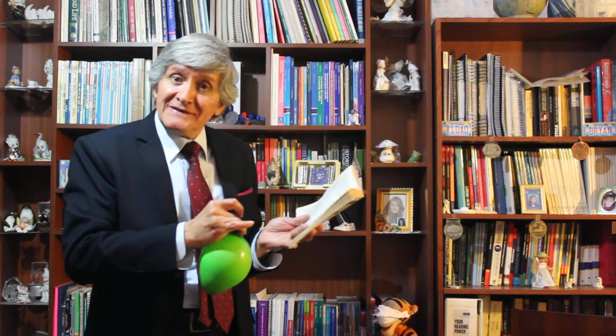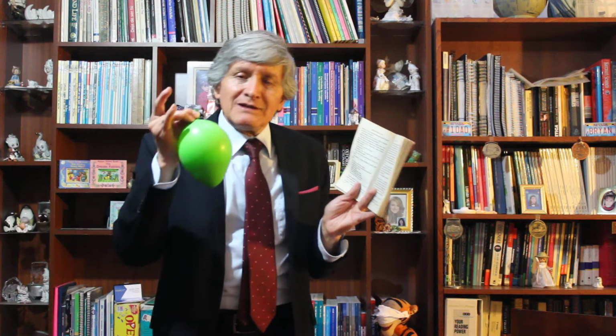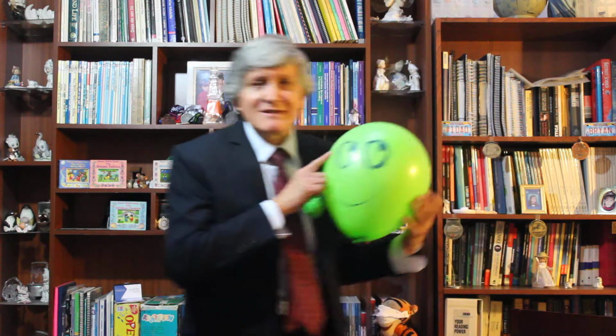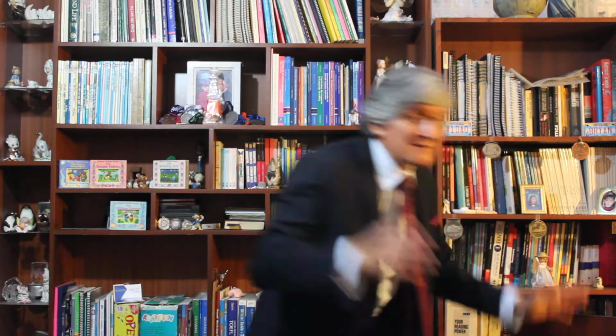And then you'll end up having the balloon complete. But if you stop to look in the dictionary, that's what you will do. So in the end, instead of having this, okay, you will have this. Or instead of having a clear picture of what the reading was all about, you will have a fuzzy picture, and that will not work, will not help you.